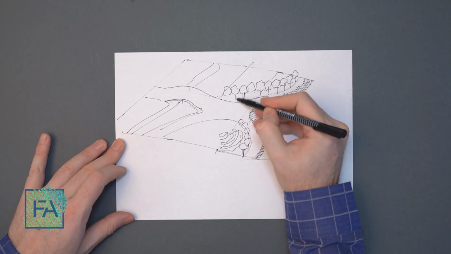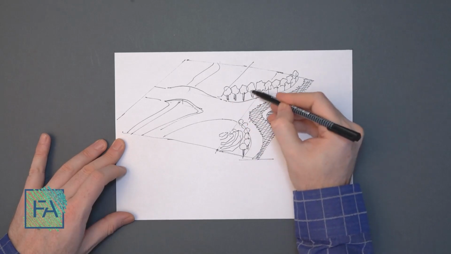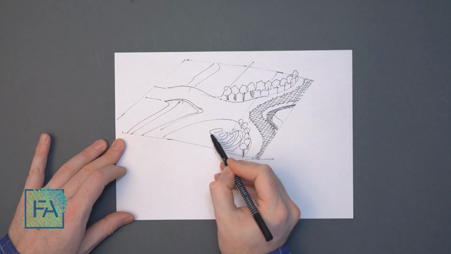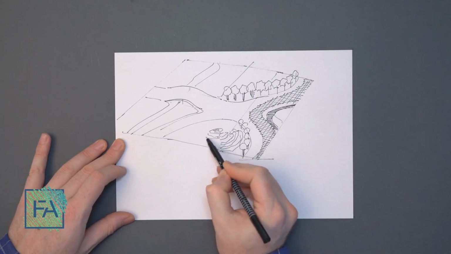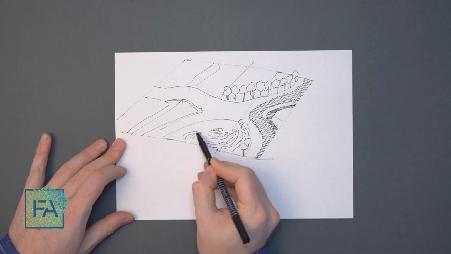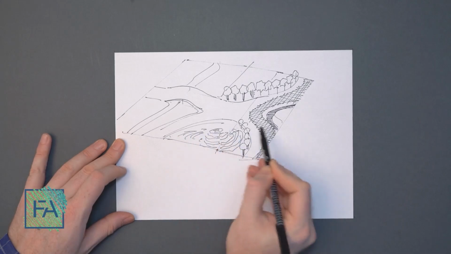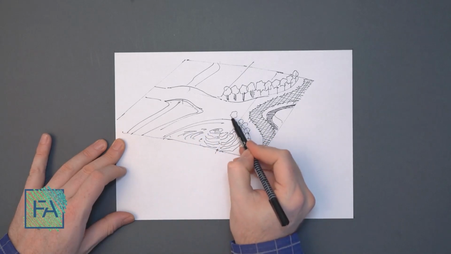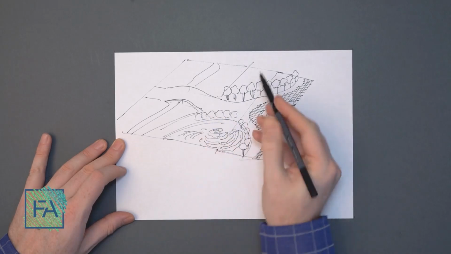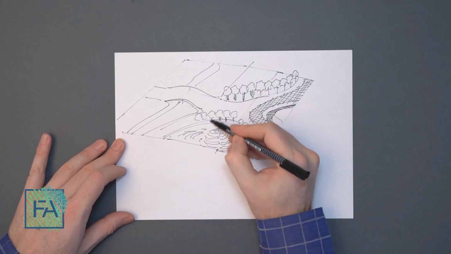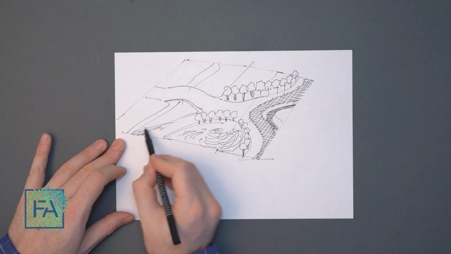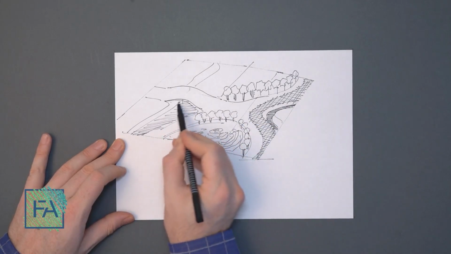Add more trees here. And this type of perspective can help you a lot in landscape architecture and city design. They help a lot because they will give you a 360-degree view, and you can show what is happening in your site plan, just like the one that we did here.